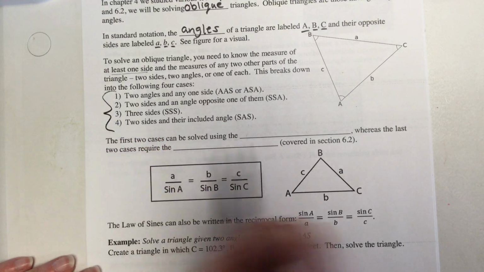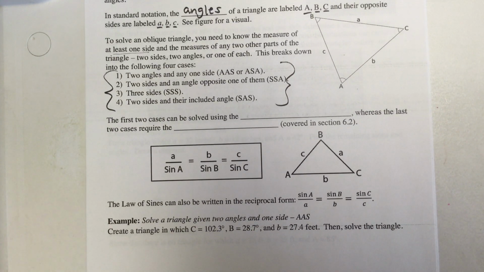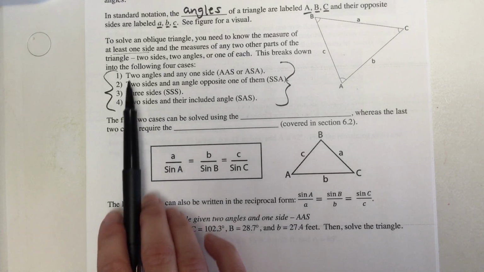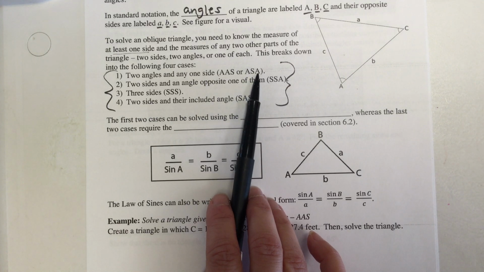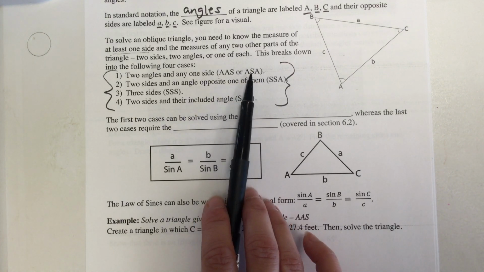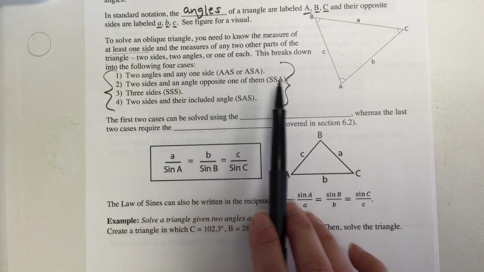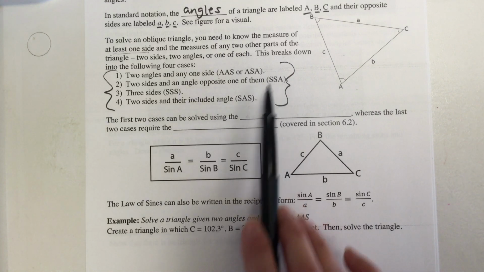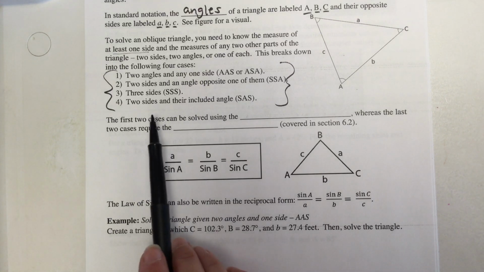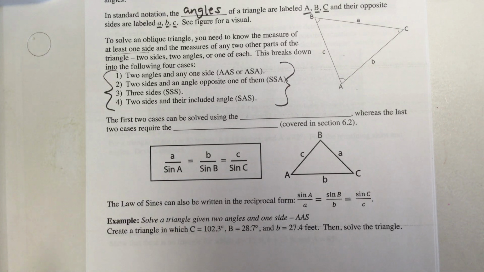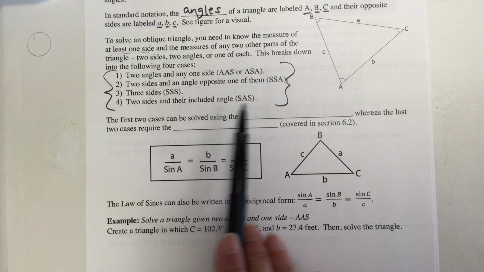Here are 4 cases where we will be able to solve an oblique triangle. Okay, this is going to take you right back to geometry proofs. If you have 2 angles and one side, you have angle, angle, side, or angle, side, angle. Remember those proofs? Here we go. Don't worry, you're not doing the proofs. These are just the scenarios, okay? 2 sides and an angle that is opposite one of them. So side, side, angle, make sure you keep that in that order. Side, side, angle. Gotcha. Okay, you're smiling. Perfect. 3 sides, side, side, side, or 2 sides and their included angle, so side, angle, side.